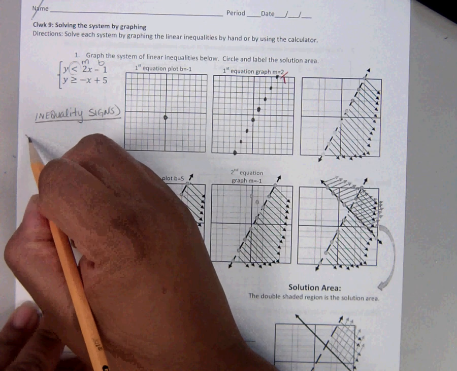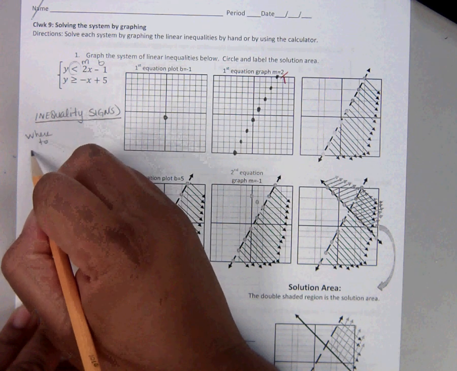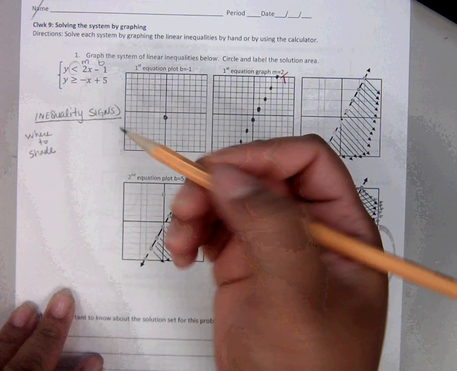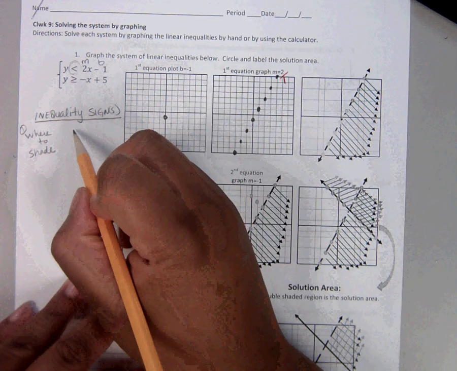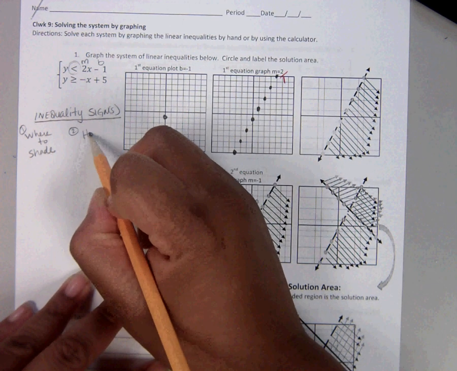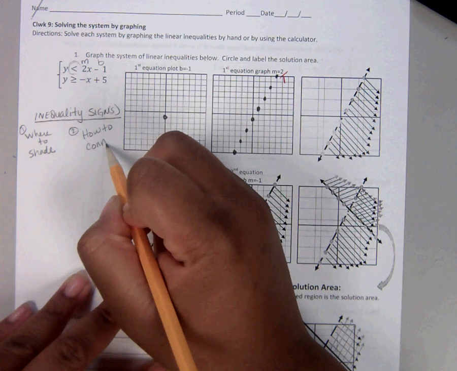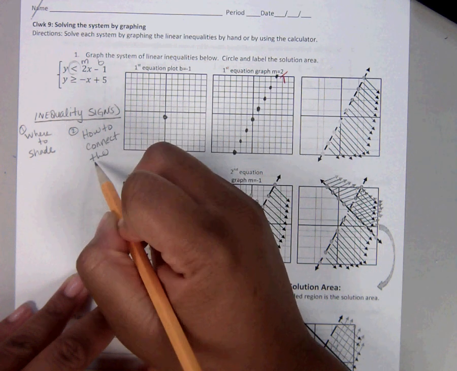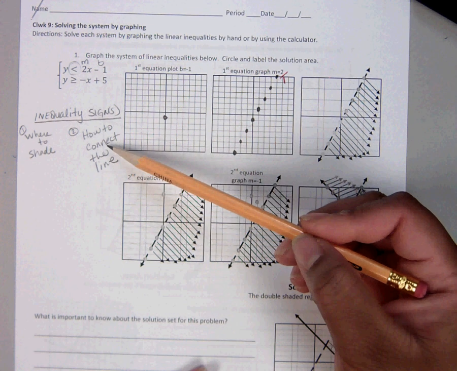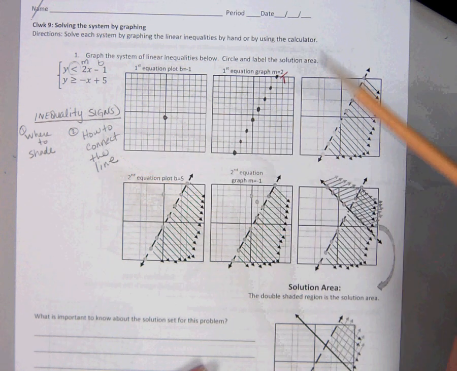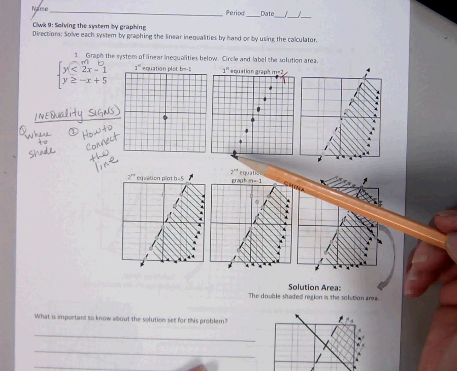Where to shade, and I probably should have said the other one first, but oh well. Where to shade, and then it also tells you how to connect the line. The reason I said I should have started with this one is because the next thing we're going to do is connect the line. So we have to know how to connect the line.